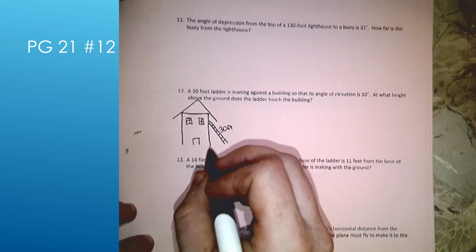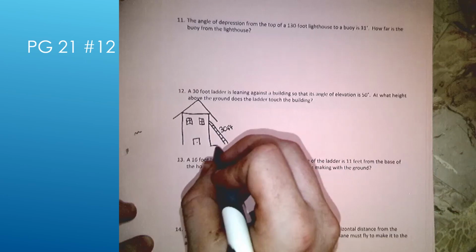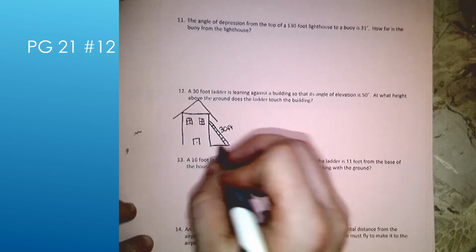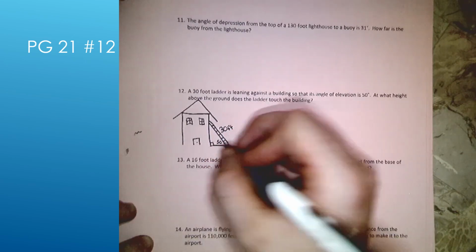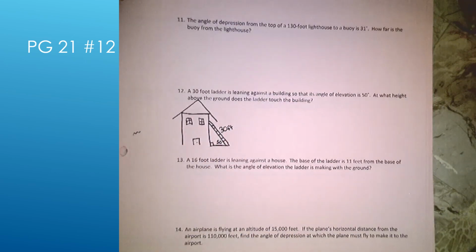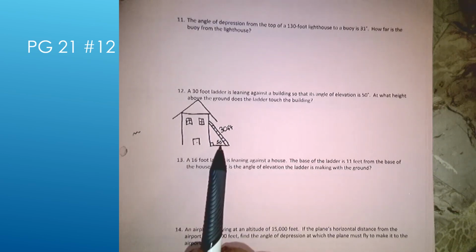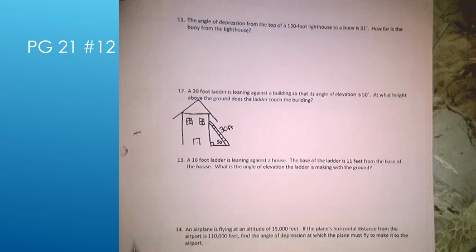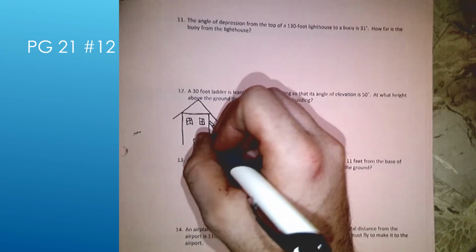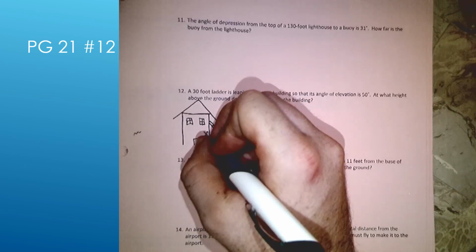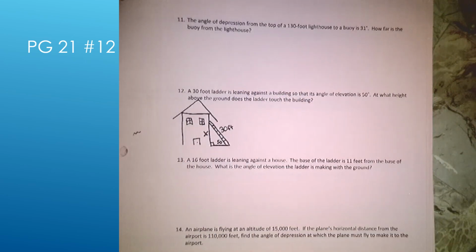And the angle of elevation that it has is 50 feet. Or if not 50 feet, sorry, 50 degrees. So that's 50 degrees, we have the 30 feet. What we're trying to find is at what height above the ground does the ladder touch the building. So how tall is it from the ground to where the ladder touches? So this is the side we're trying to solve for.